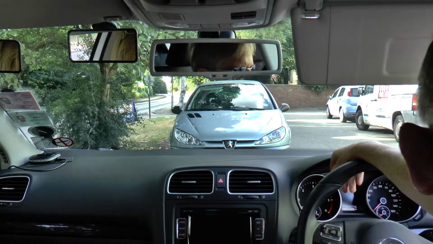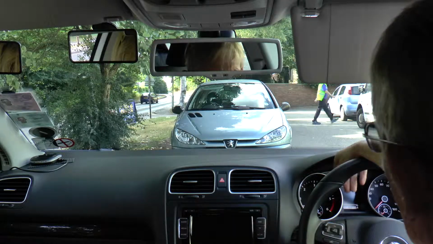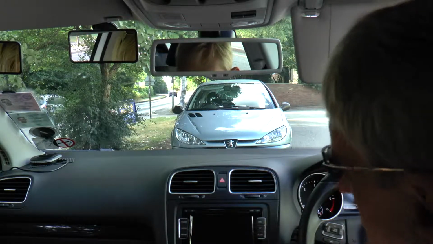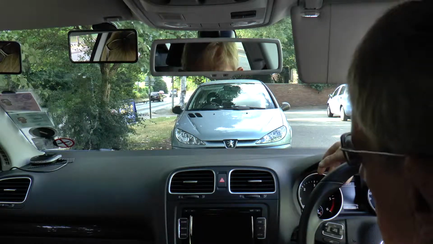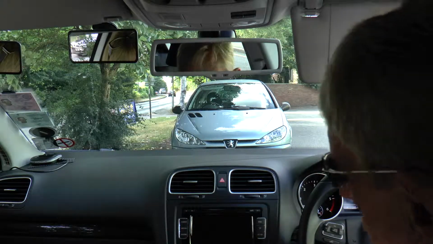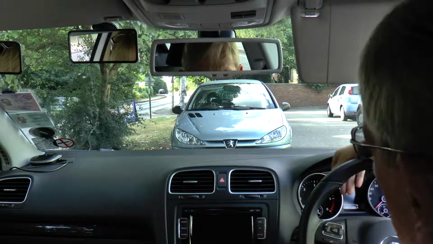Right, so treat me as a pupil at the stage where I've got a test coming up in about 3 weeks' time. My instructor couldn't make it today, so we're going to look at approaching turnings to turn left and right. That's a major tomorrow, yeah?